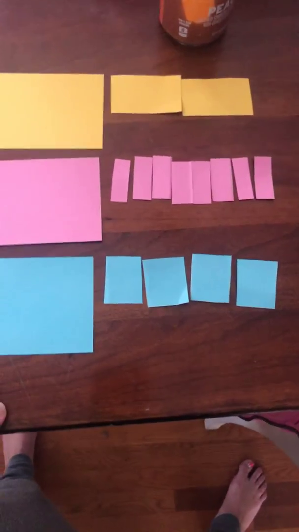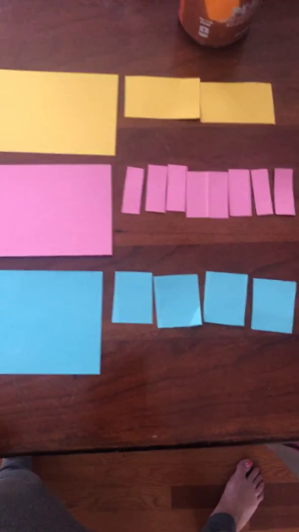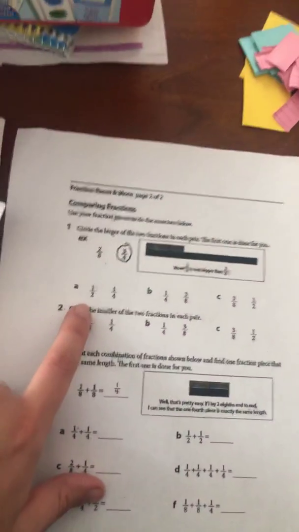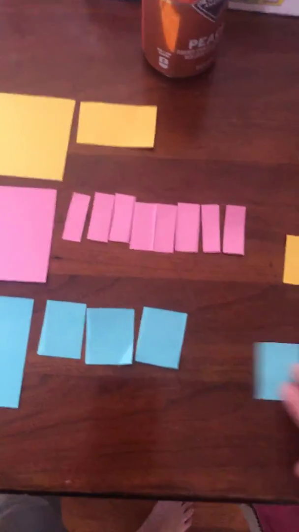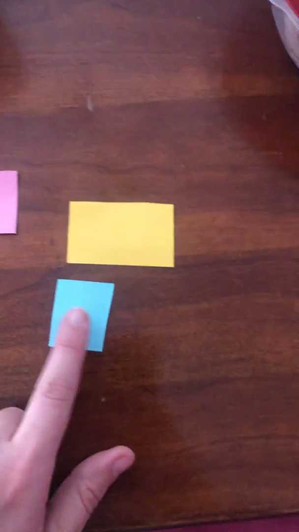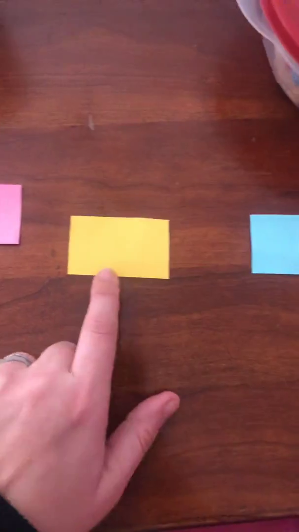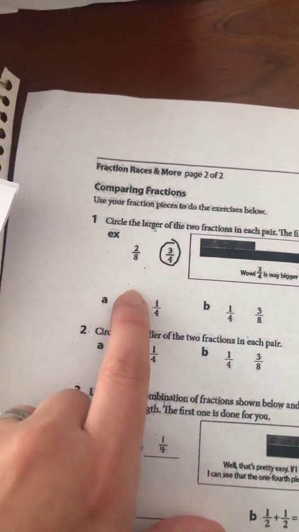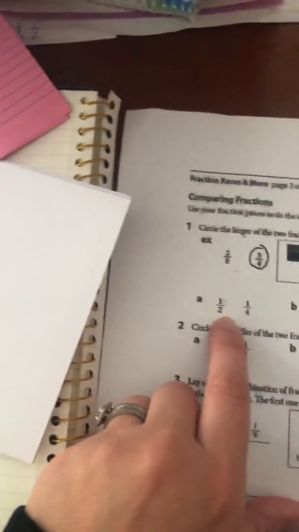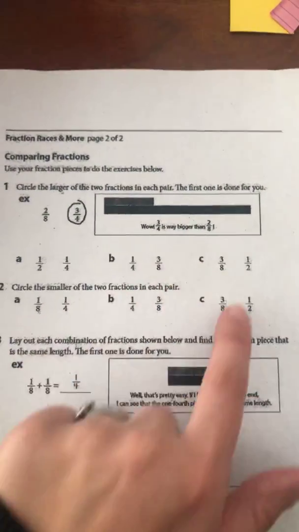So what you want to do in the first part up here is just lay out a half and a fourth. So I would say, okay, here's a half and here's a fourth. And I would say, when you compare them, which one is bigger, which one is smaller? Well, since half is bigger, you would want to draw the alligator mouth to eat the half. So on here, I would draw my alligator mouth in between them. And the same thing for the rest of these.